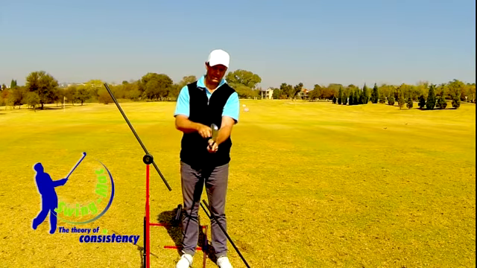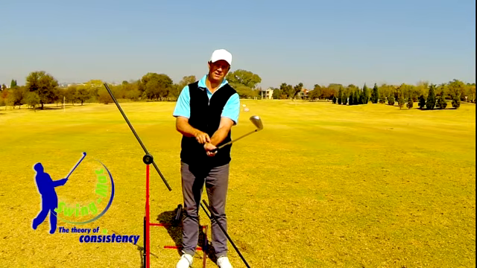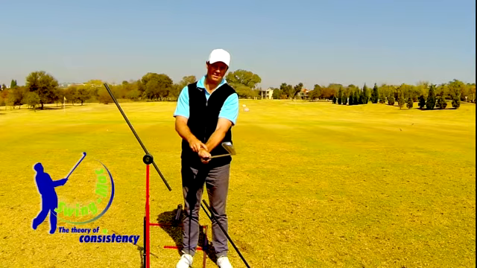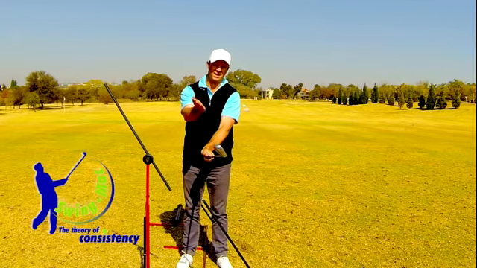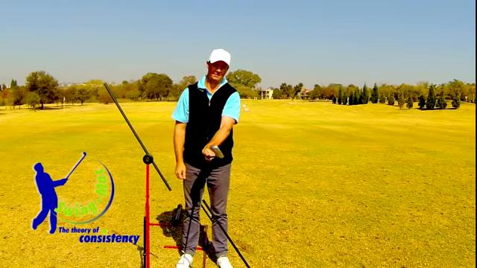In like manner, the more I start cupping the wrist during the swing, and that is when I swing back or when I swing down, the more I've got a cup action, the more it's opening the club face and the more it's adding loft to the club face.